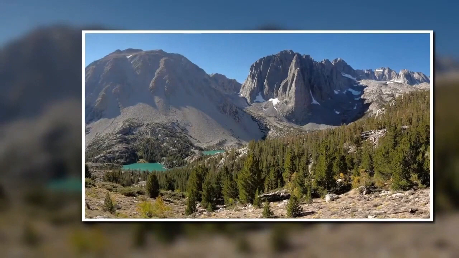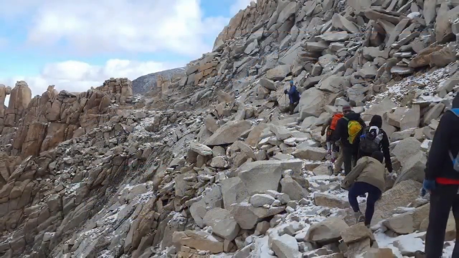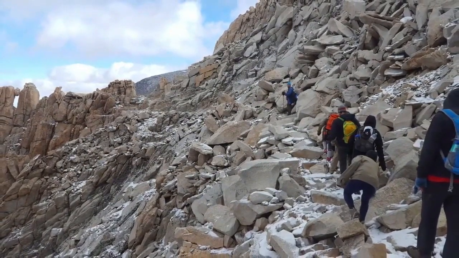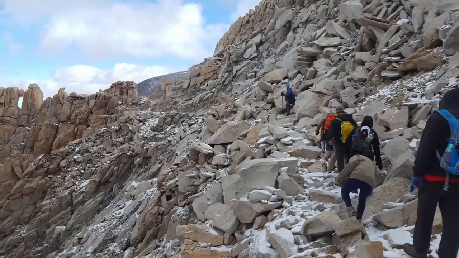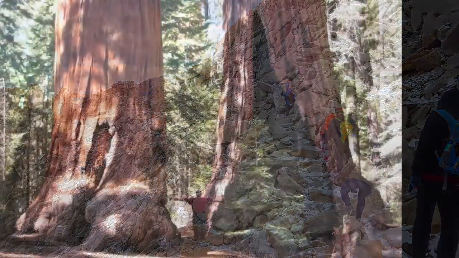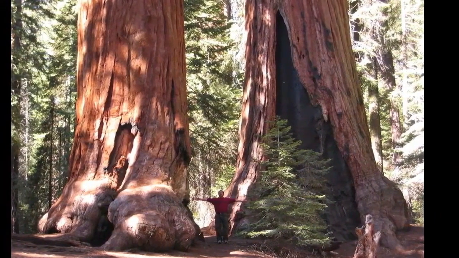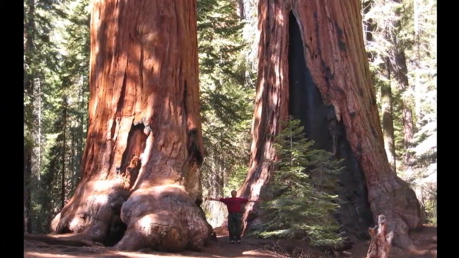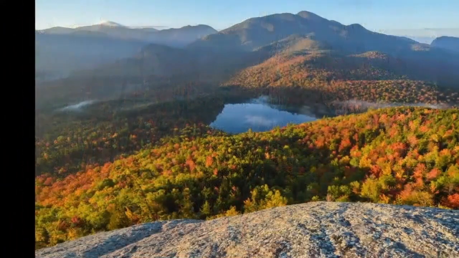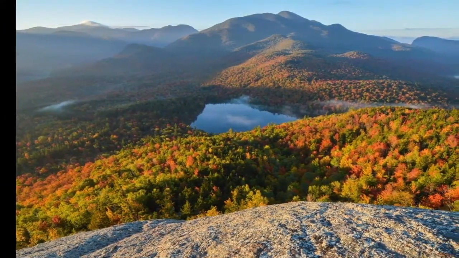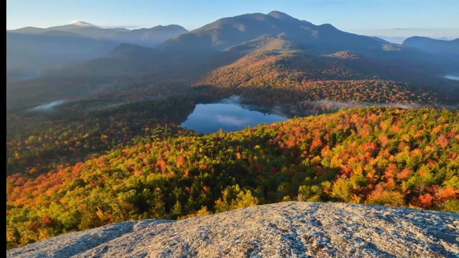The Sierra Nevada Mountains is the shortest mountain range and is approximately 400 miles. It houses the tallest mountain in the contiguous United States, Mount Whitney, which is 14,505 feet tall. The Sierra Nevada Mountains are also home of the tallest trees in the United States, the sequoia trees. The United States has several other mountain ranges: the Adirondacks, Cascade Range, and the Ozarks.